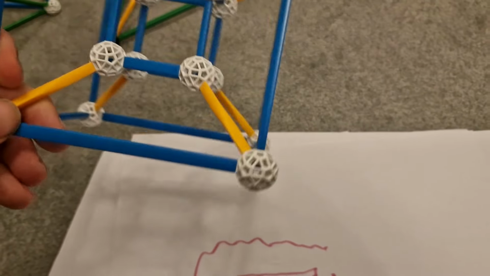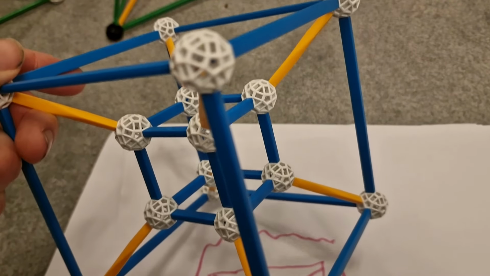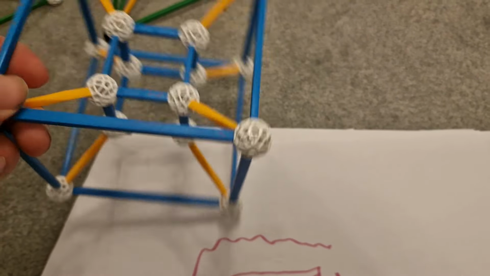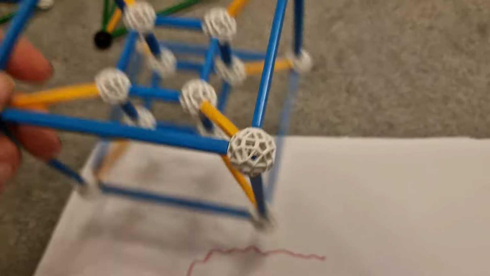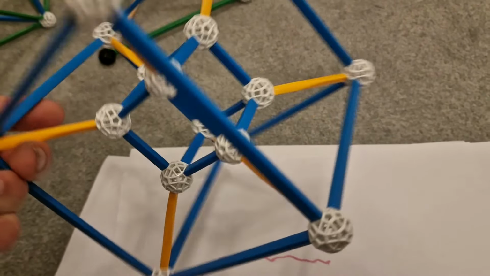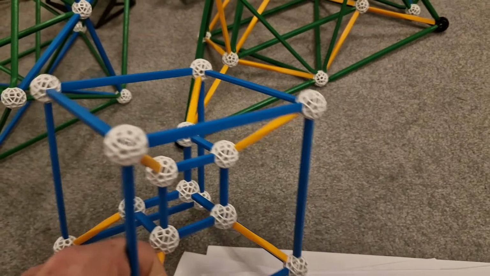Anyway, I don't want to get too much into all of these details. I just want to show you some of these beautiful polytopes. So you've got to love the hypercube or the tesseract.